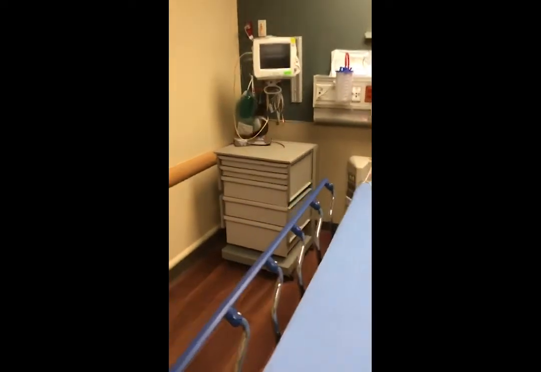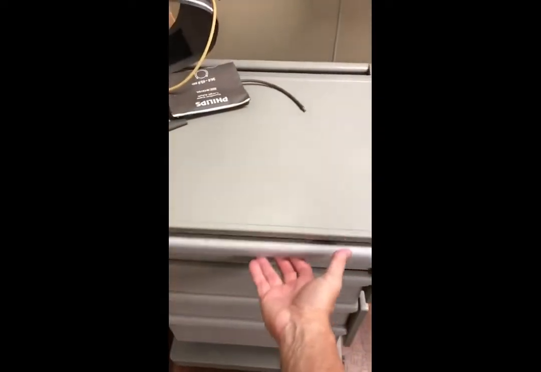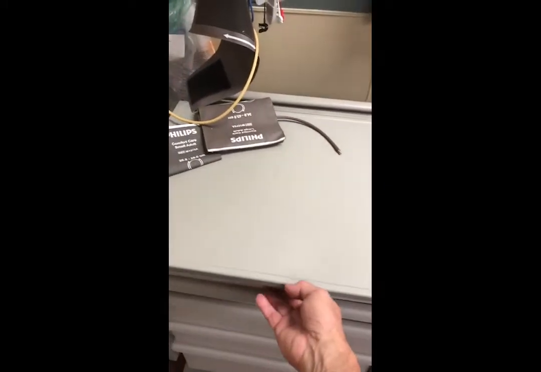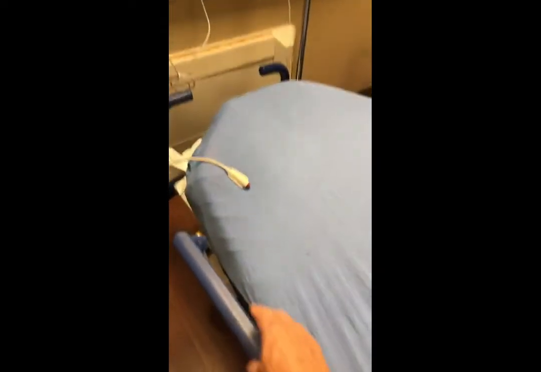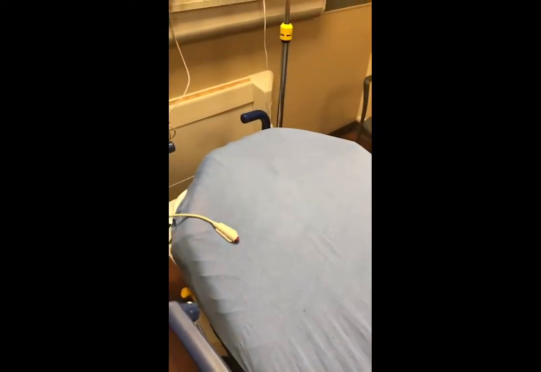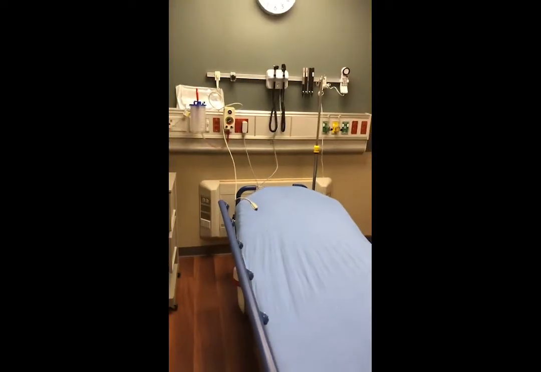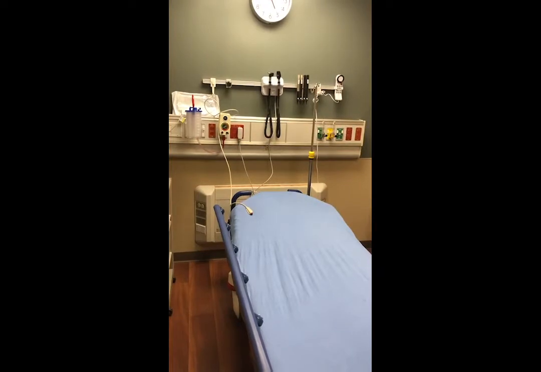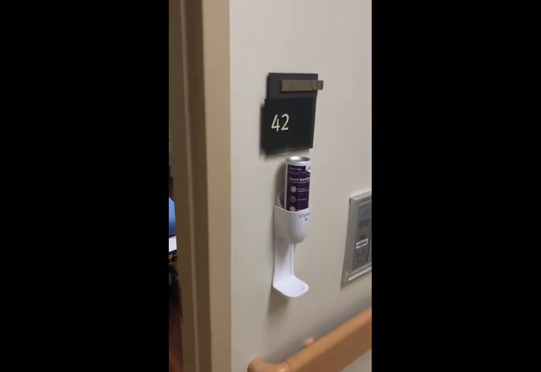Then we're going to go over here. We're going to grab some items that we need for flow meters because the oxygen stuff is on the other side. Again, we've touched the underside lip handle of a drawer. We've touched the side railing of the bed, and again, we may touch the patient by applying electrodes and such. But again, there's no decontamination option at the bedside, and the only thing we can do at this point is walk out and use foam again, and then walk back in.